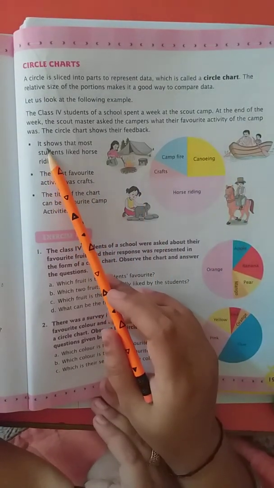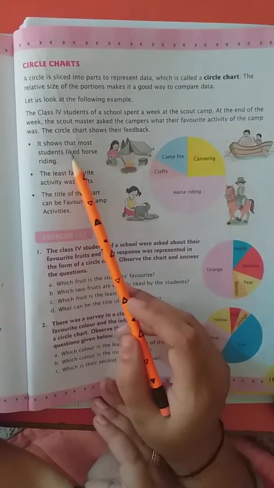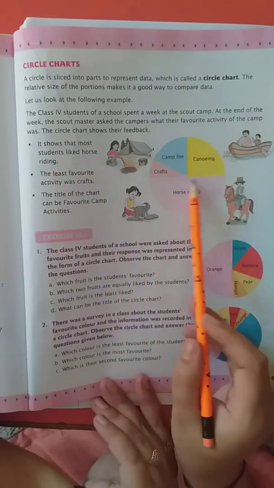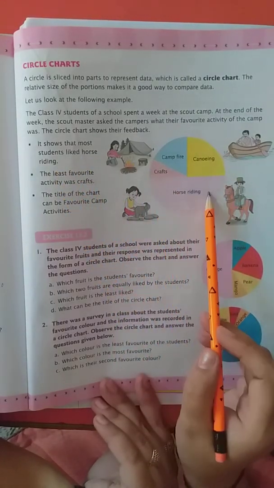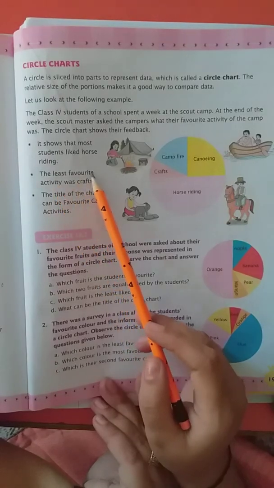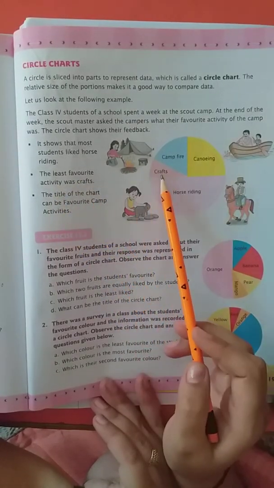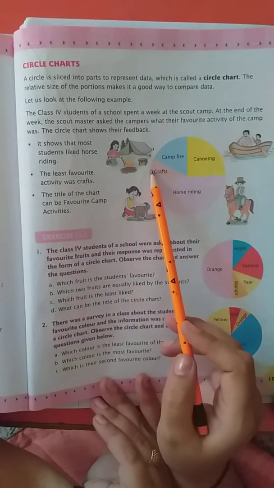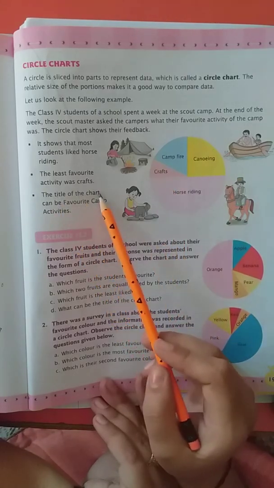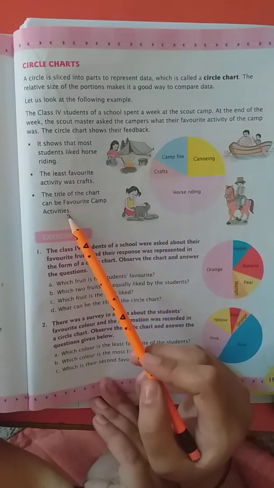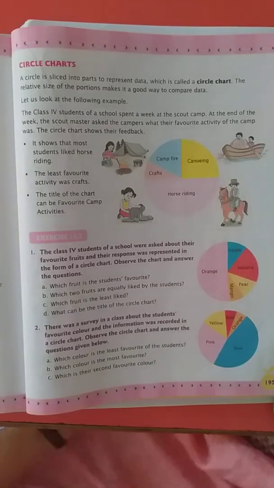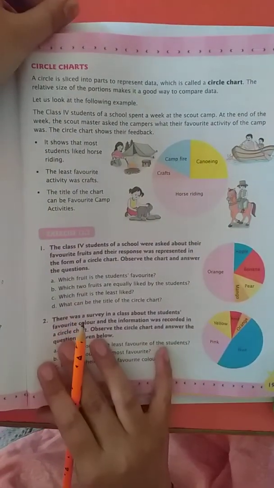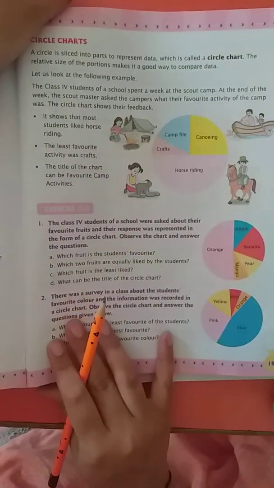So it shows that most students like horse riding, because the semicircle, the half part, is horse riding. The least favorite activity was craft. सबसे least मतलब कम crafts. The title of the chart can be favorite camp activities. So in this way we can represent a circle chart and also answer the questions.